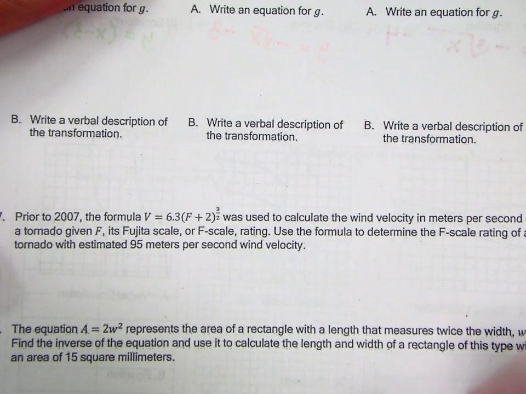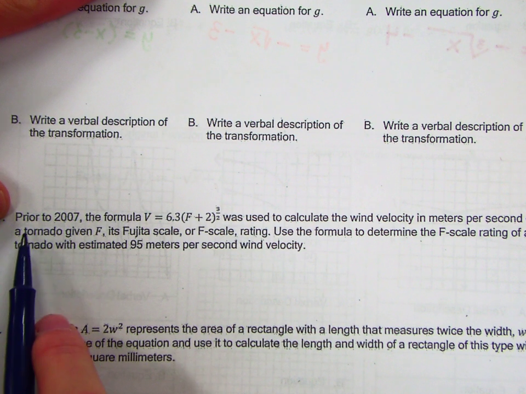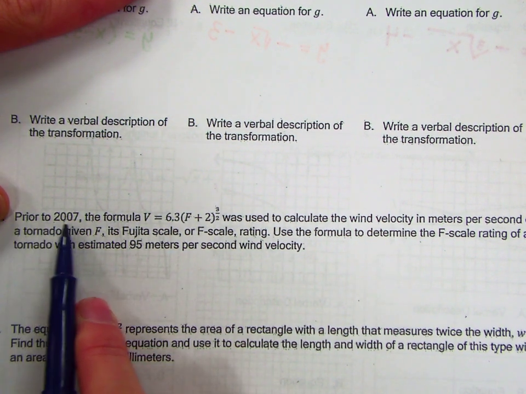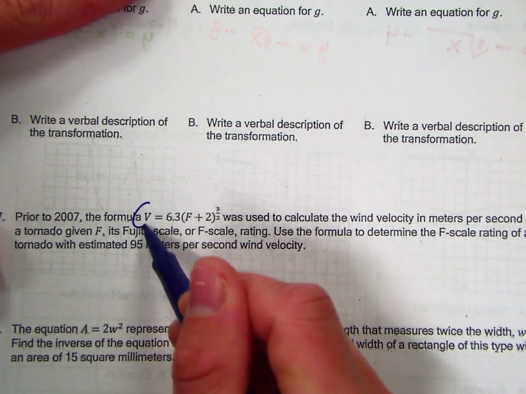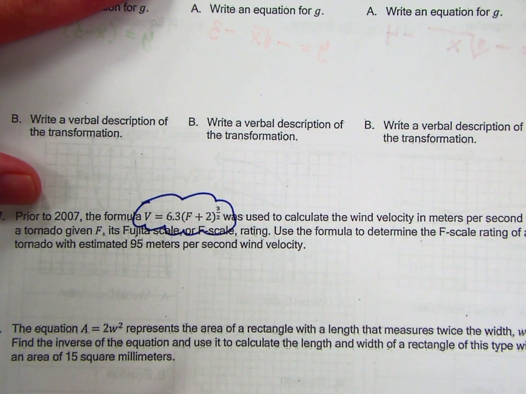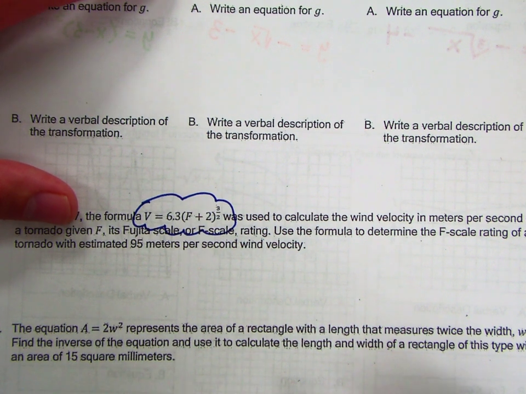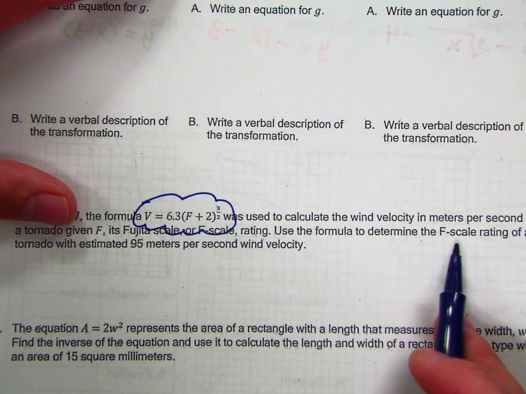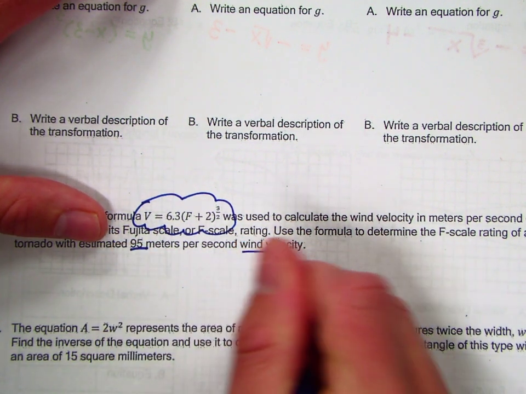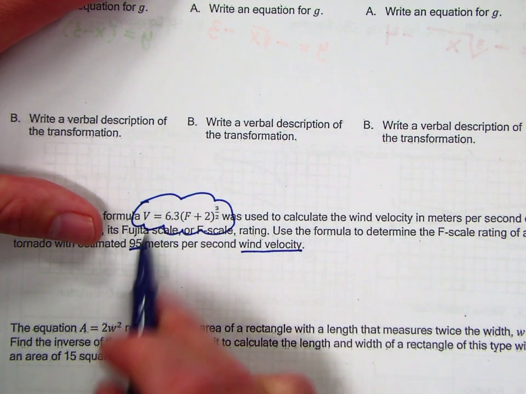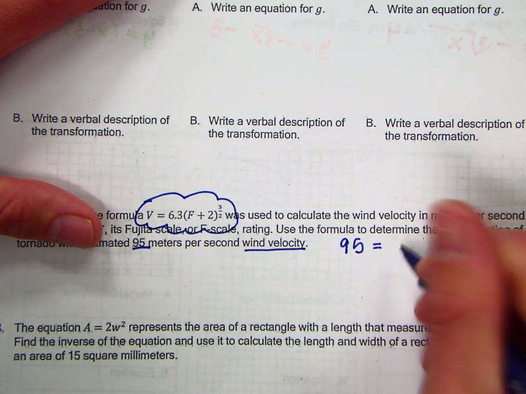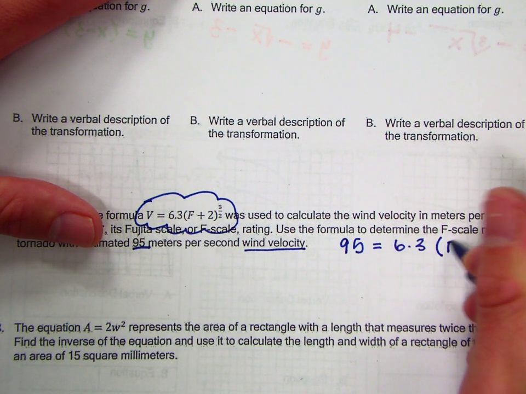All right, number 7 here, and you do have some word problems like this on the test, but they're really going to be just solving equations. So prior to 2007, the formula, so this is important here, was used to calculate the wind velocity in meters per second of a tornado given F, its F scale. Use the formula to determine the F scale rating of the tornado with an estimated 95 wind velocity. So 95 is going to go in place of the V because it's velocity, and then I'm going to write the rest of this out.